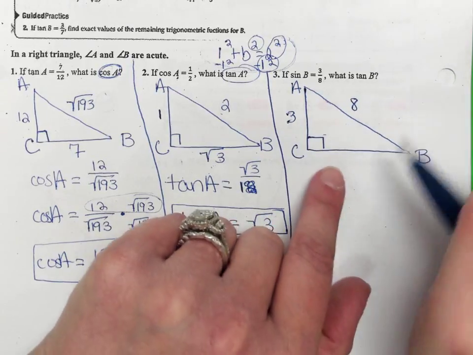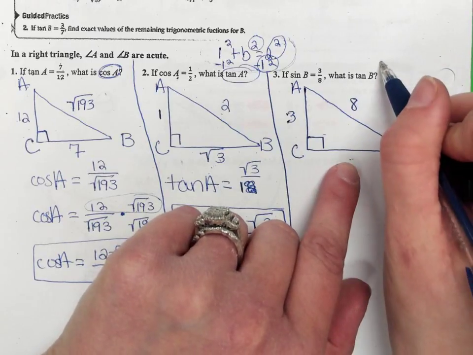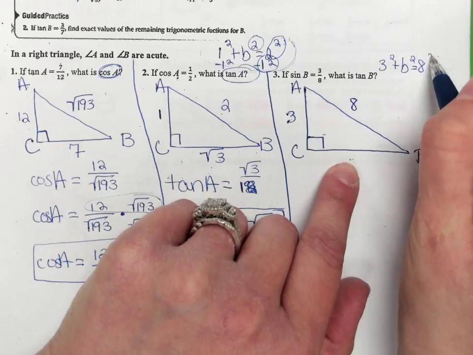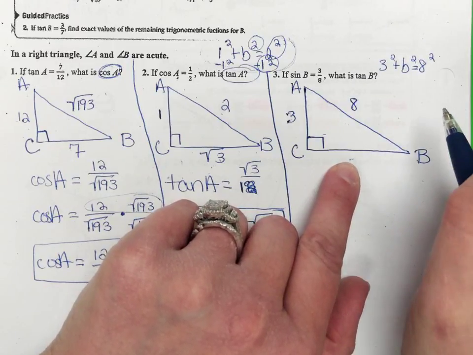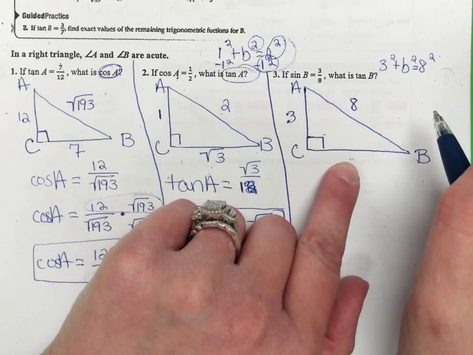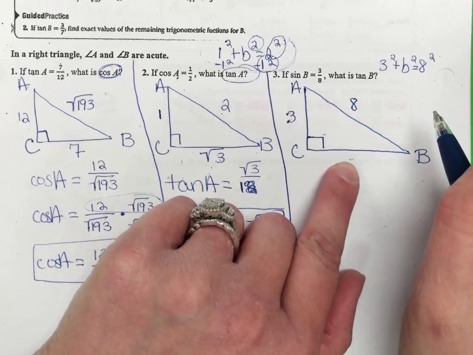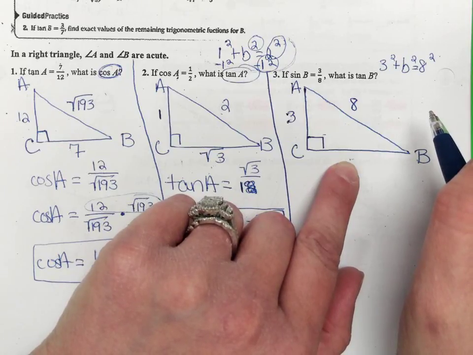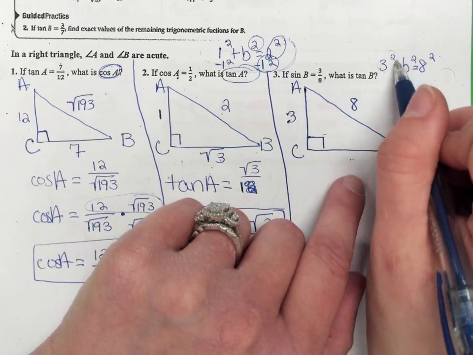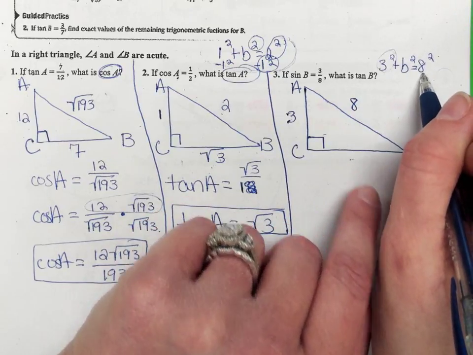Okay. So then you have to find this missing side. So 3 squared plus b squared equals your hypotenuse squared, which is 8 squared. It's just Pythagorean theorem. All right, now how would I move this 3 squared to the other side? You would subtract it.